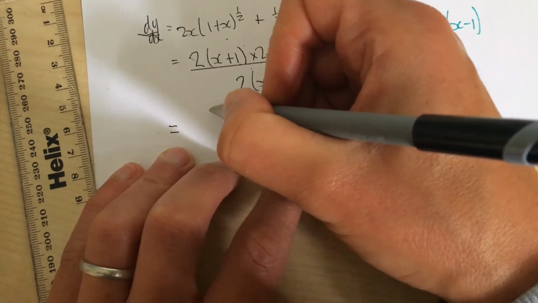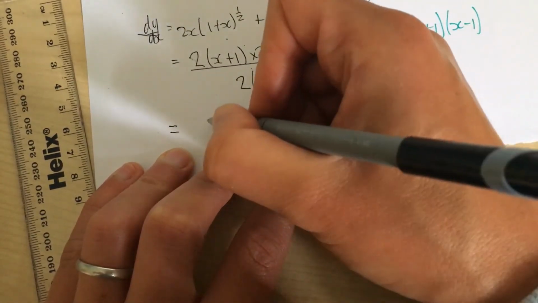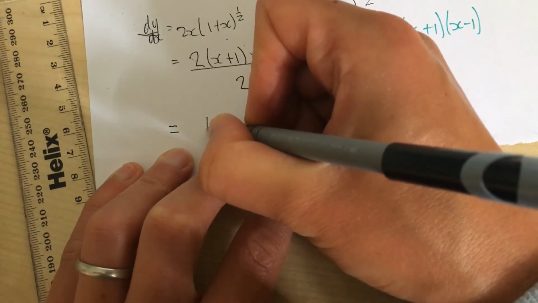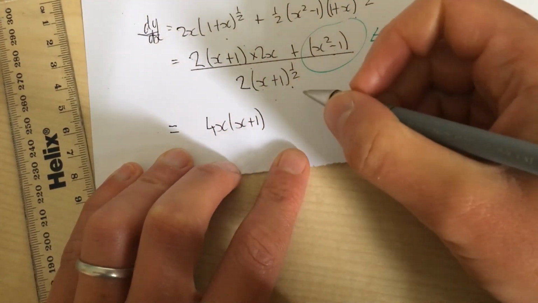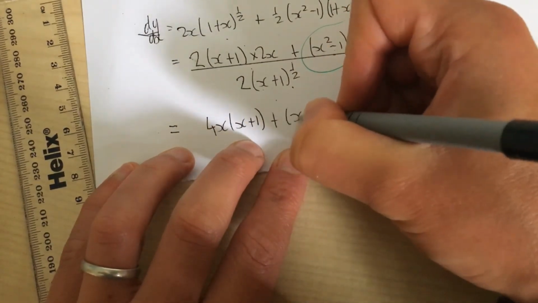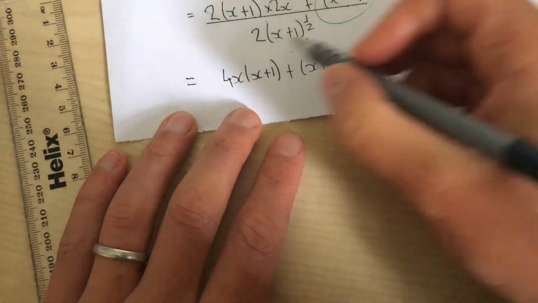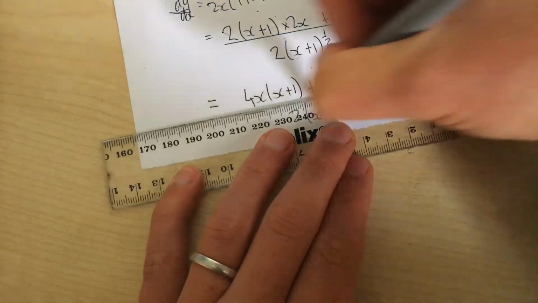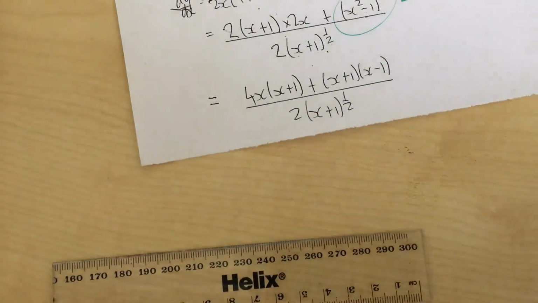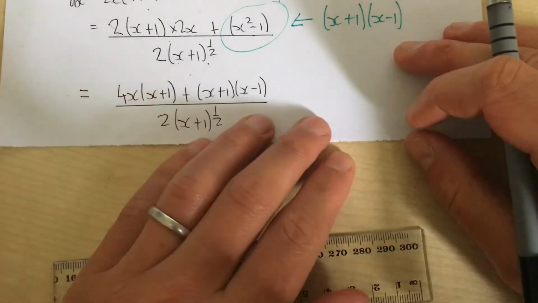And if I do that, I'll get my 2 times the 2x here, so that's 4x(x plus 1), plus (x plus 1)(x minus 1), all over, and this is the same, 2(x plus 1) to the half. I'm going to write that line out first and then take the factor out. I think it'll be a bit easier to follow then. So this is where we're at.